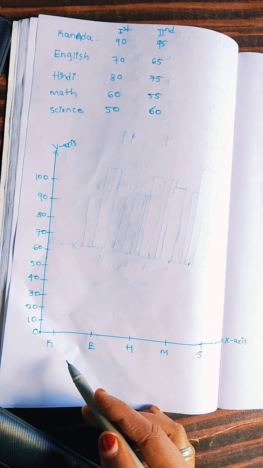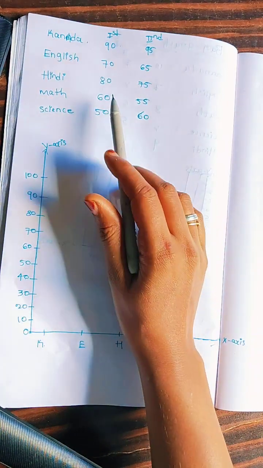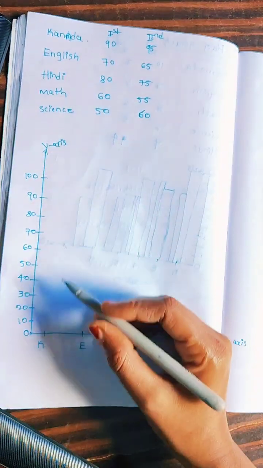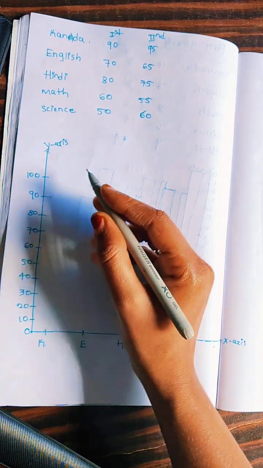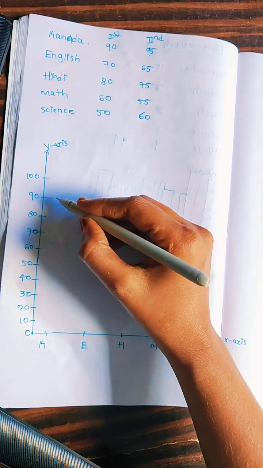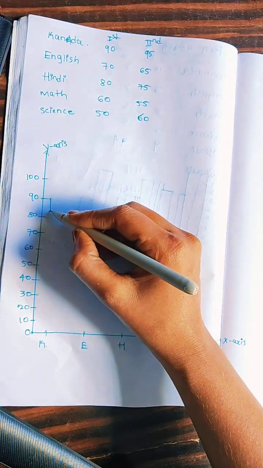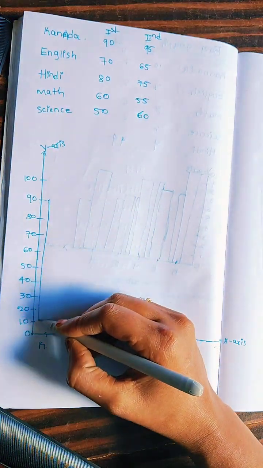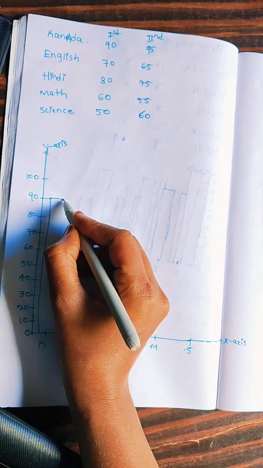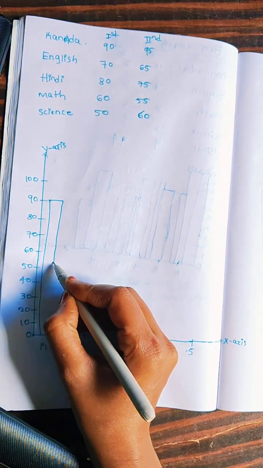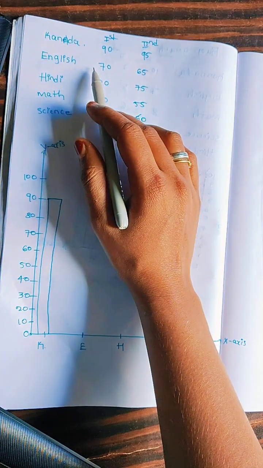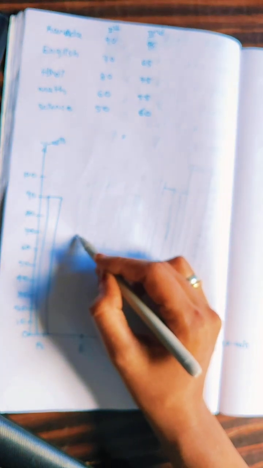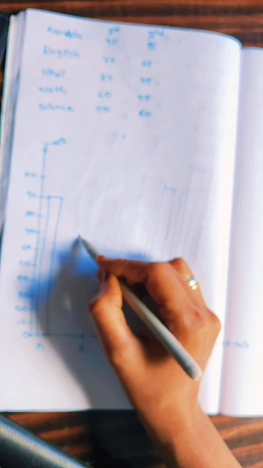First one is Kannada. In this Kannada subject he got 90 marks. Here is 90, so draw a bar. And next, in English he got 70 marks. Here is 70.